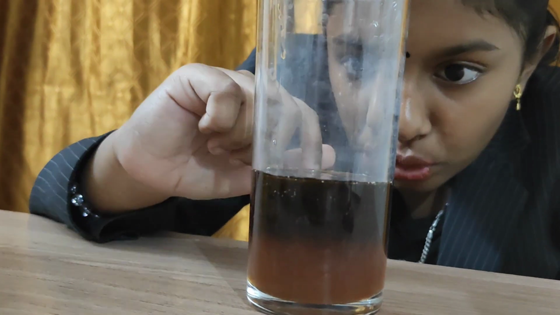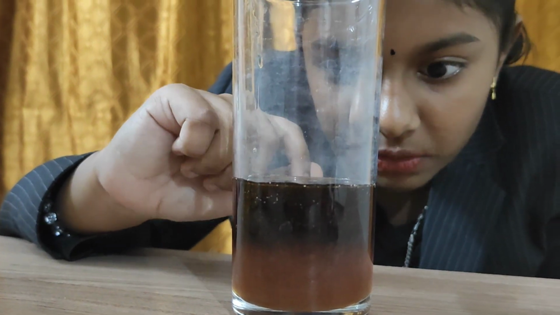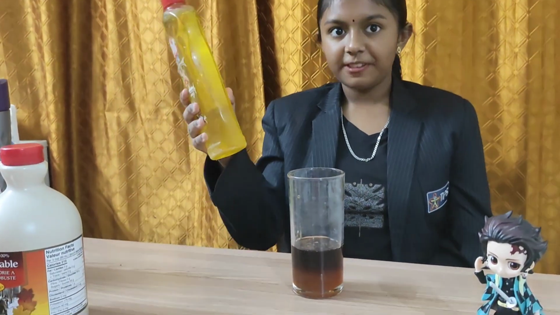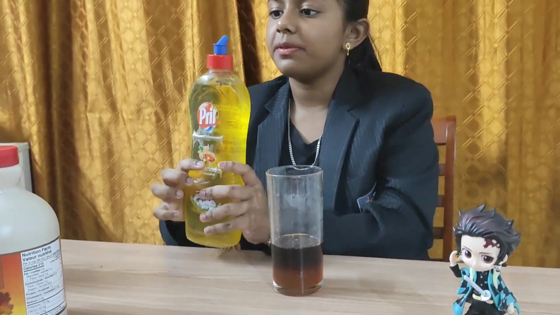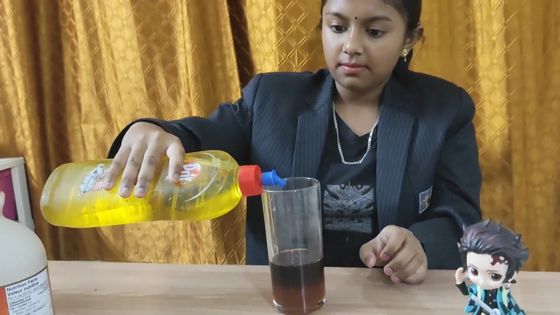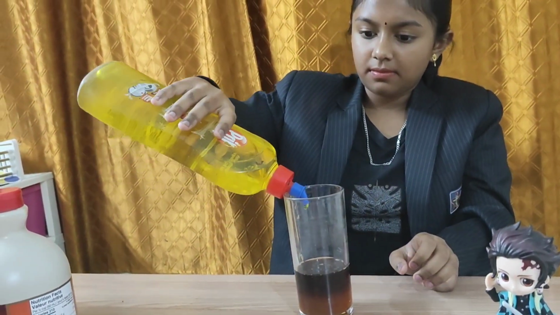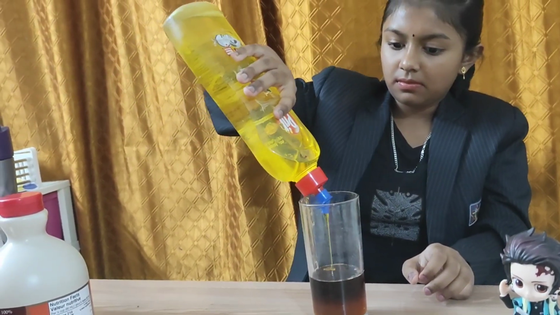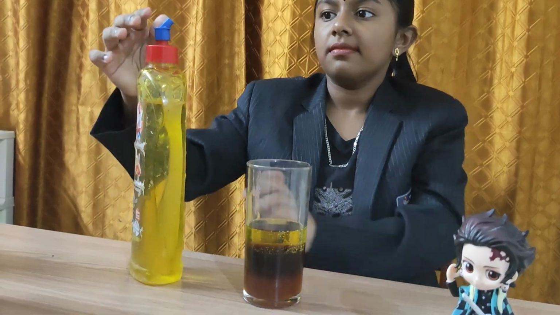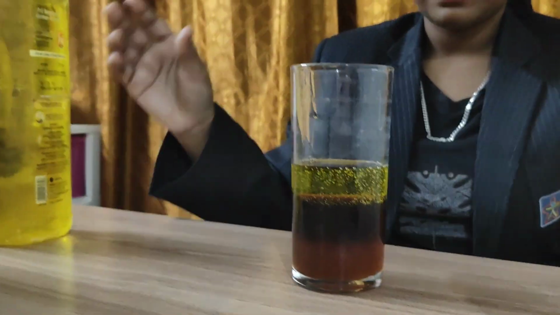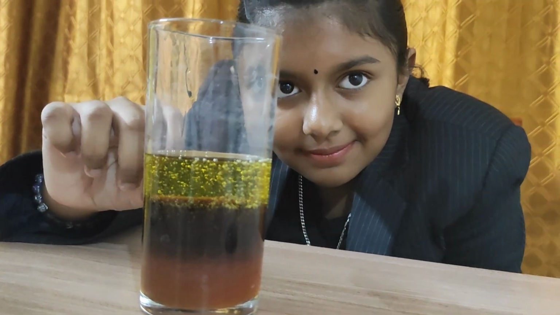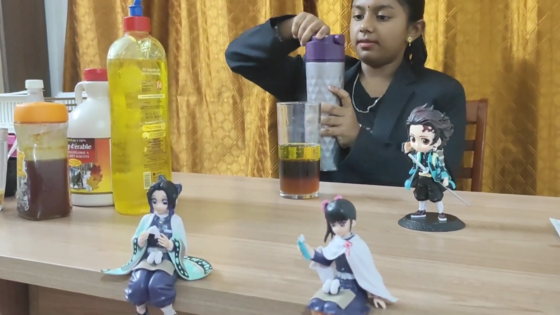And guys, look at it closely. You can see the differentiation with the honey and maple syrup. Now time for the next one. This is dish soap. Can you guys notice the difference in color with these 3? Now let me add in some water.